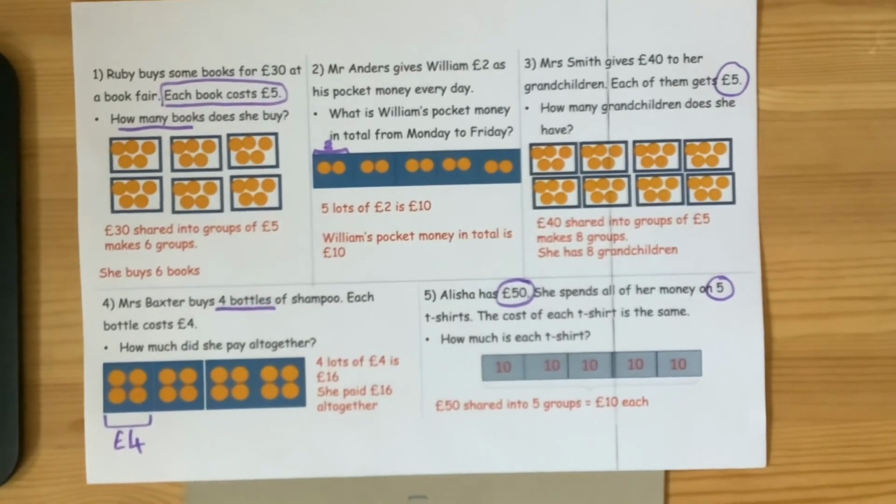Very well done if you got that right, and very well done if you drew bars to help you solve the problems. Well done, and I'll see you soon.